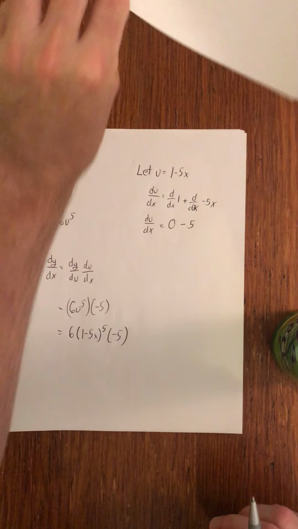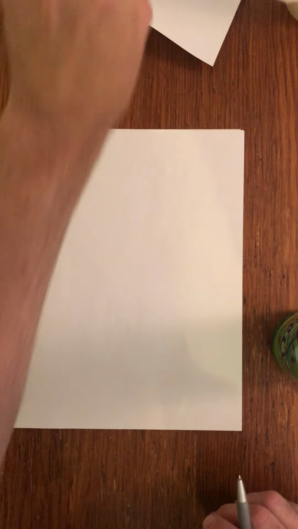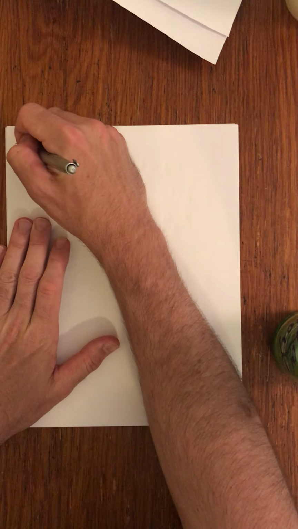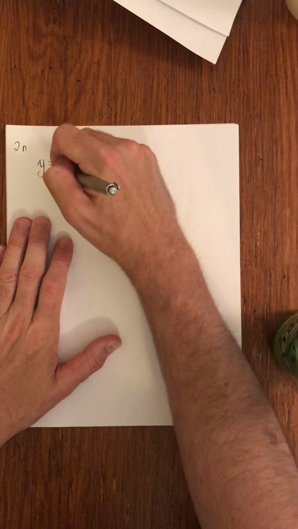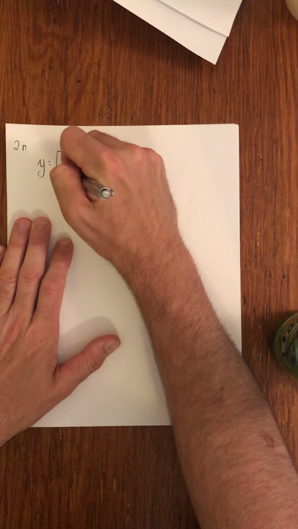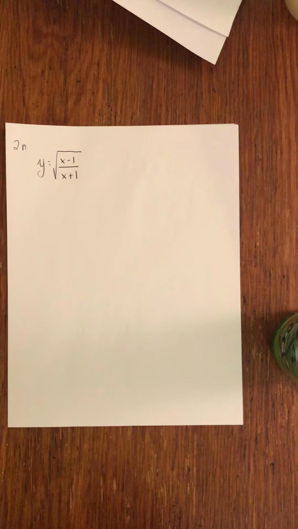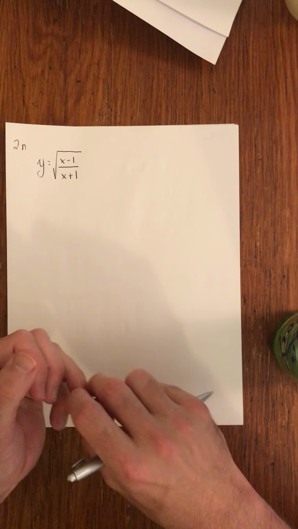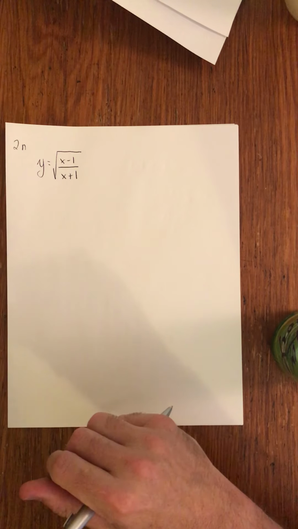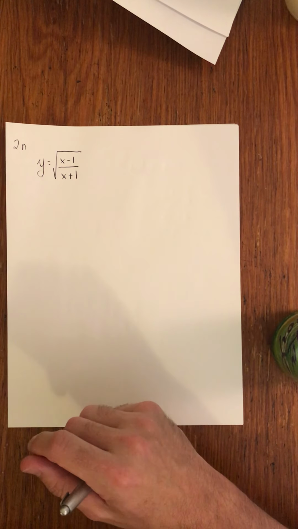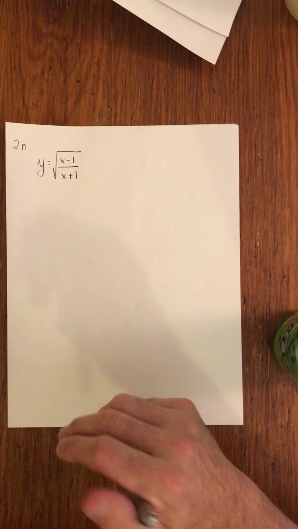All right, cool. So let's move on to the last problem of this grouping, which is 2n, which is a very weird looking thing. It's the square root of (x minus 1) over (x plus 1). All right, so we're going to go slow here because we have a lot of similar looking expressions. So there's a whole bunch of ways of doing this. I'm going to do this in a way that I think is inefficient the first time, and then I'm going to show you a much more efficient way to do this.